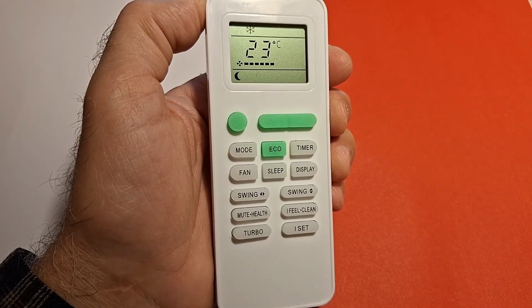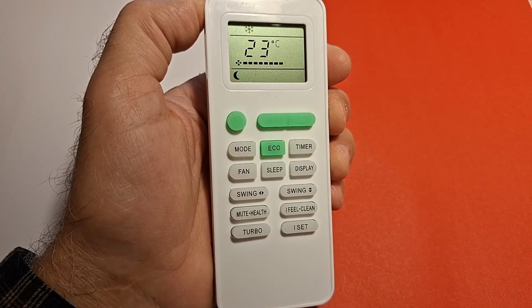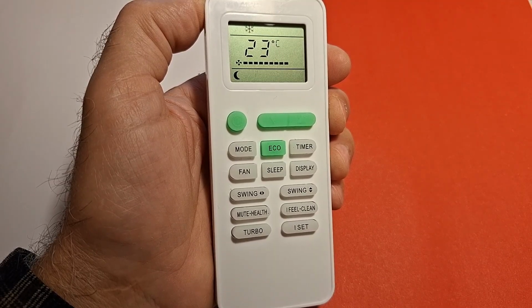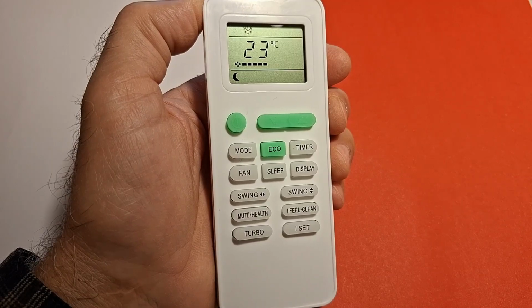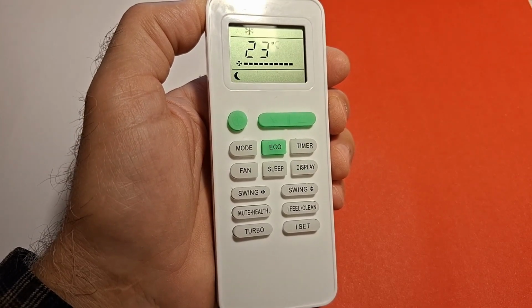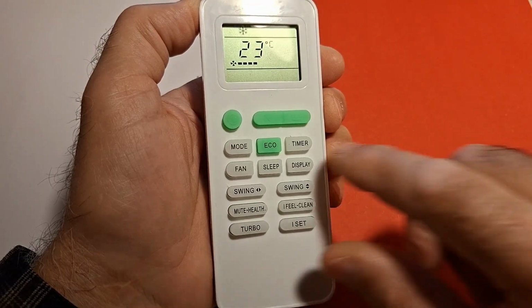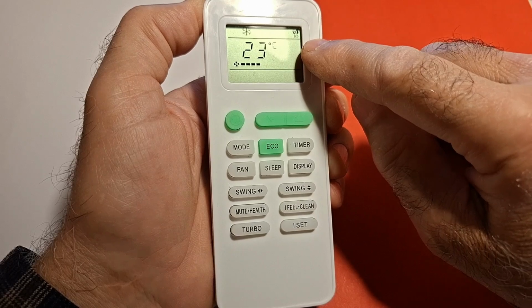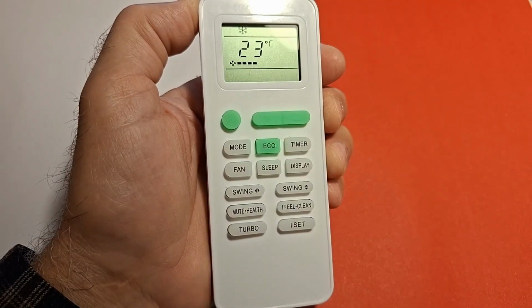In sleep mode, the unit will increase the temperature by 1 degree Celsius or 2 degrees Fahrenheit after 2 hours. And after a few more hours, it will increase it another 1 degree Celsius. To exit this mode, you must press the sleep button again. By pressing the eco button, the unit works while saving electricity. Press the same button to exit.